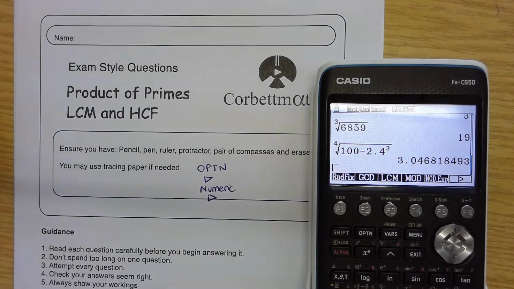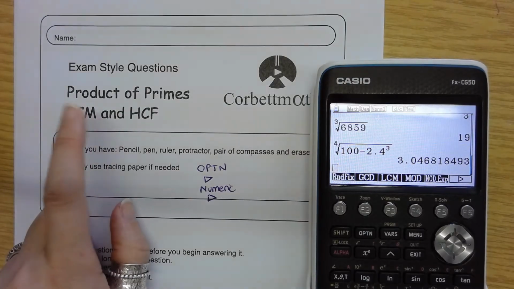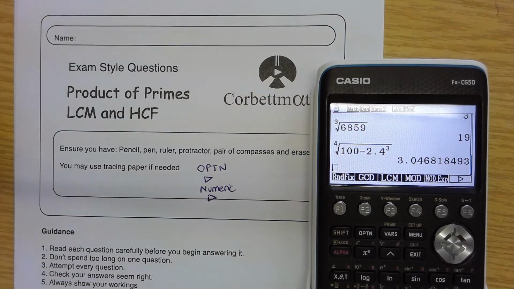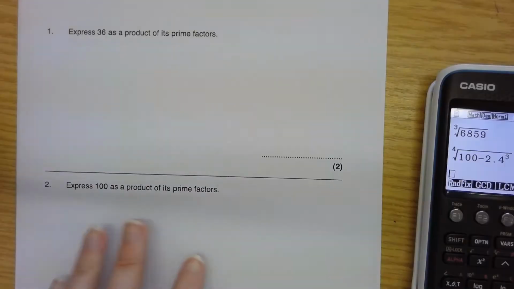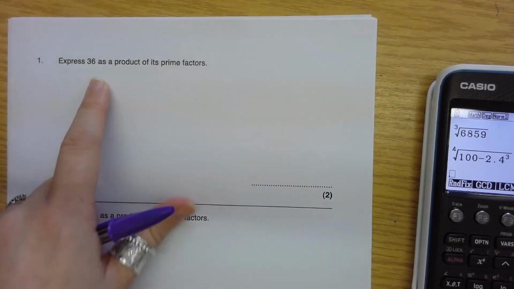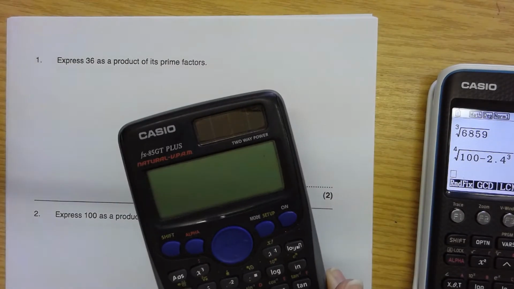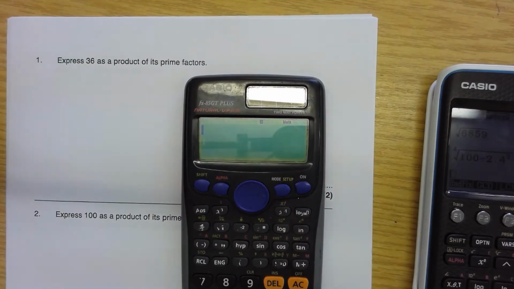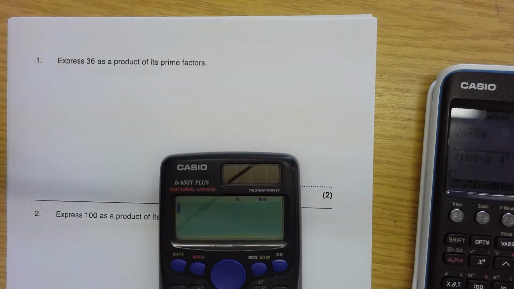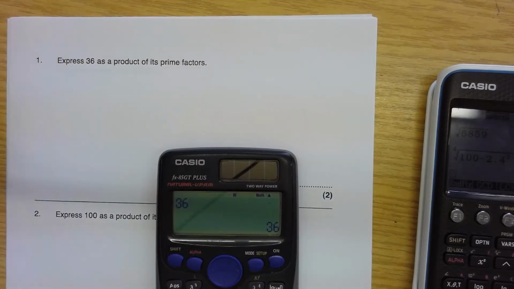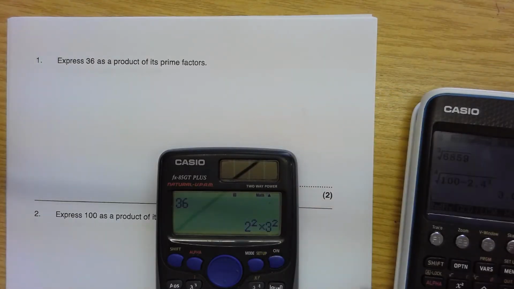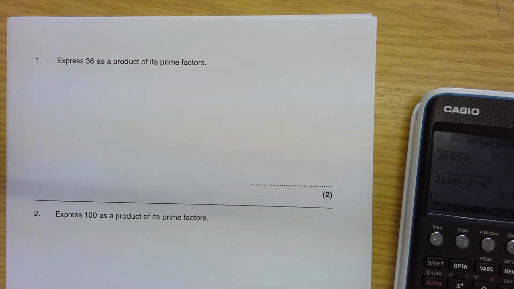And those are the ones that we're going to be using to answer a couple of the questions on this booklet from Corbett Maths. I don't yet know how to express a number as the product of its prime factors as it does on these grey calculators. So for example, if I turn on the FX85 GT and I do 36 equals, I store that number into the calculator and then shift fact, it gives me that number as a product of primes. I haven't worked out how to do that on the Casio fx-CG50, so if anybody does know, then please let me know, as it's a really handy thing to be able to do.